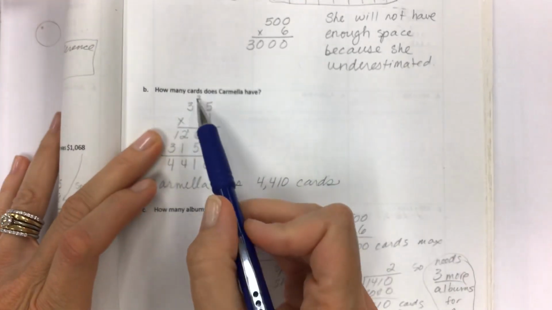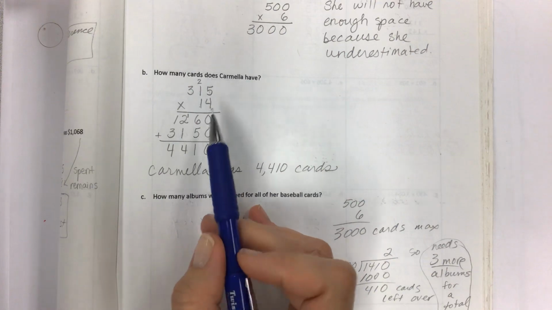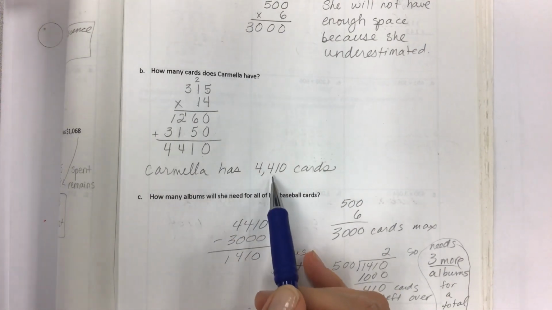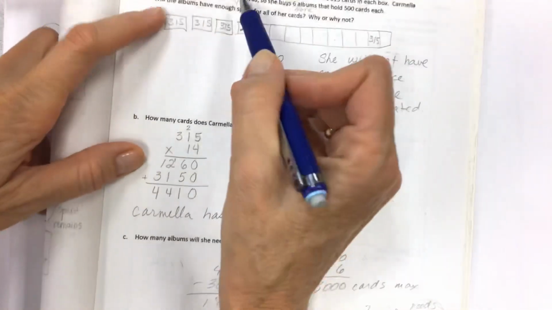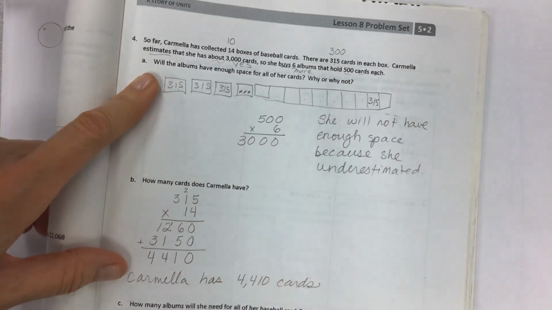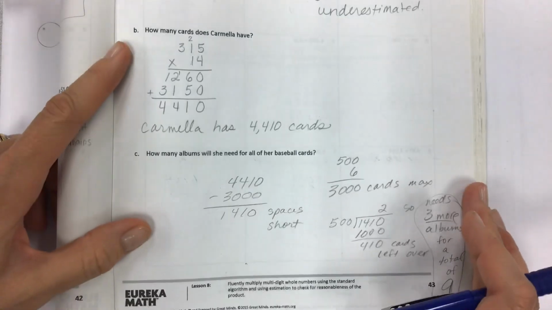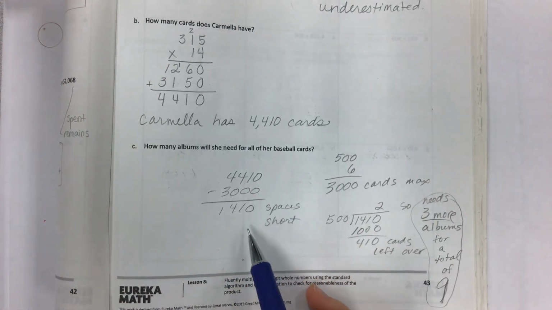For B, how many cards does she have? So you can figure it out right here. Step 2, 315 times 14. Carmela has 4,410 cards, but she rounded down, and she really should have gone up so that she could have a better estimate. And how many albums will she actually need?